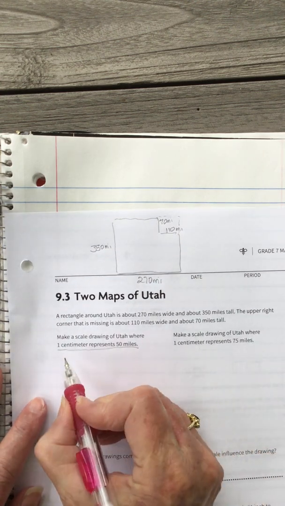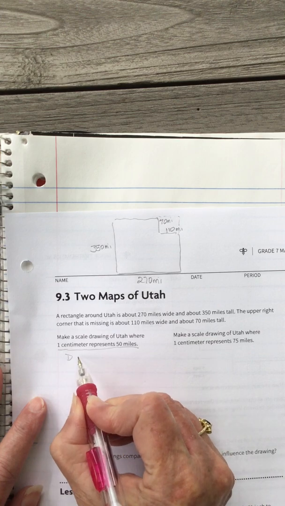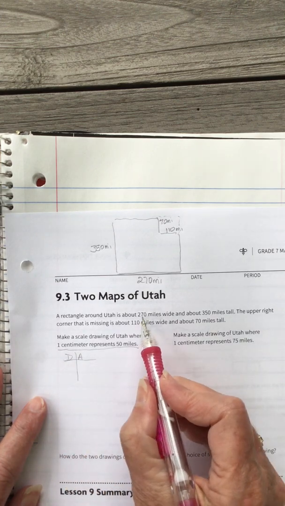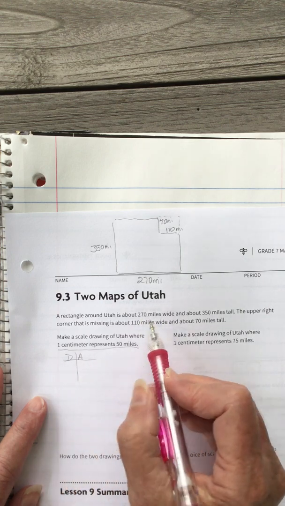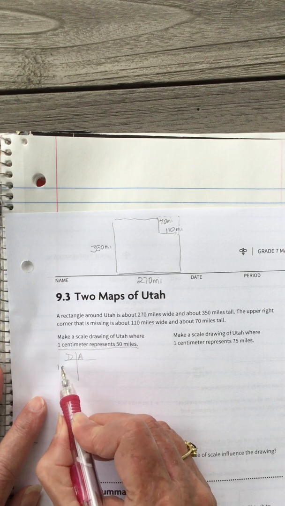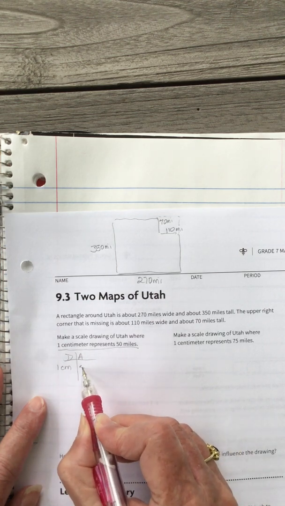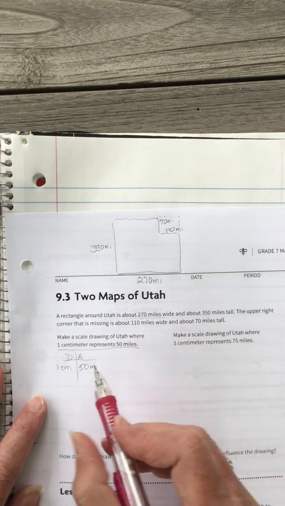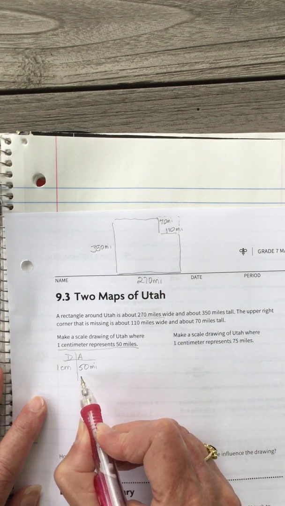So I'm going to do my table, drawing and actual, and I'm going to start with my wide. My scale is 1 centimeter, 50 miles. So now we're going to start with 270 miles, so miles are over here.